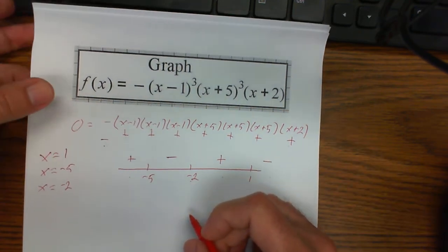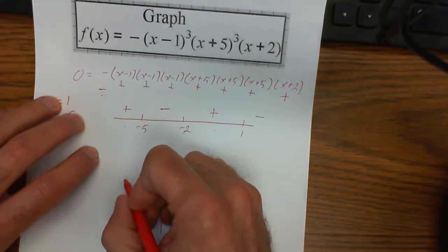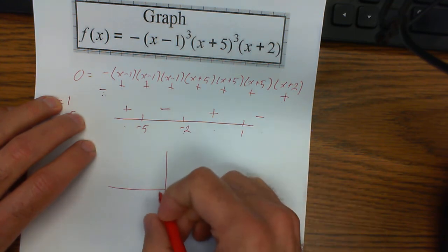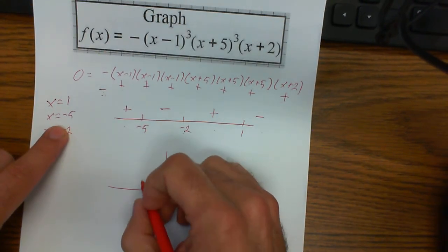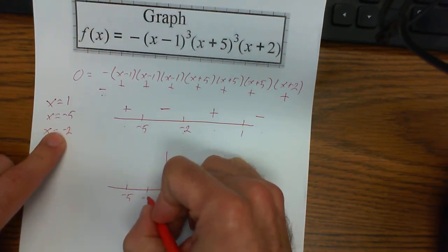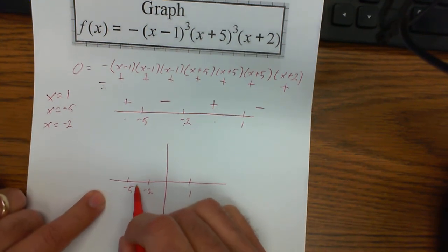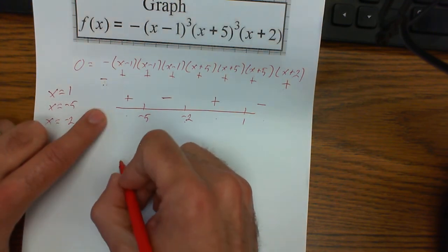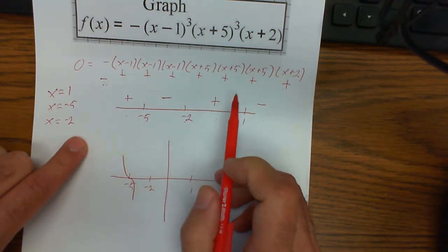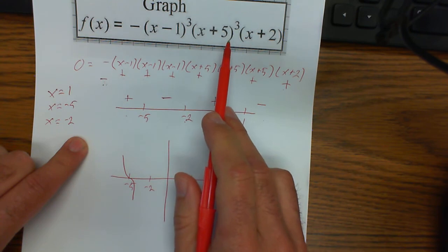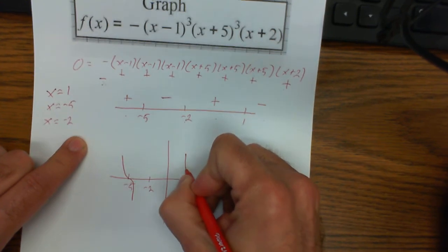Last step is graphing. Now, we have to recognize our cubed roots. Let's do our zeros. Our zeros are negative 5, negative 2, and 1. I have a cubed root at negative 5. So let's draw the cubic function. Notice it's positive, and then it goes down negative. So there's my cubic function. The other cubed root is at positive 1, which is here. And at positive 1, I go positive.